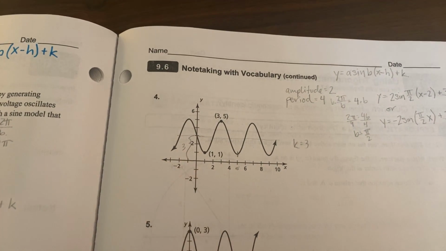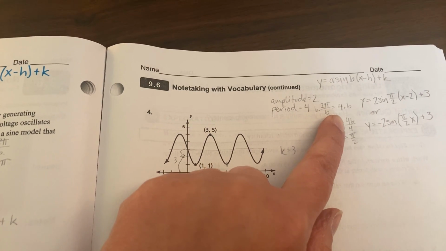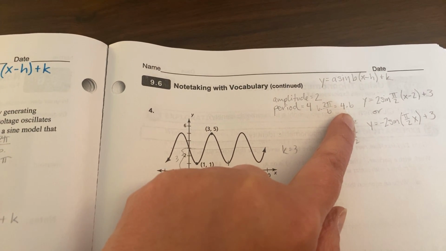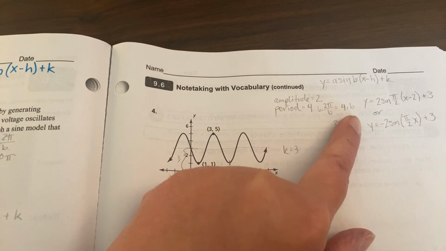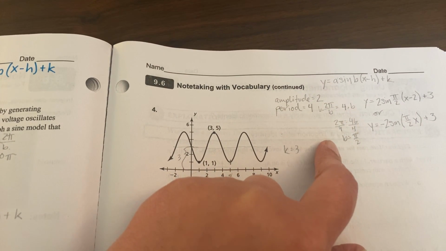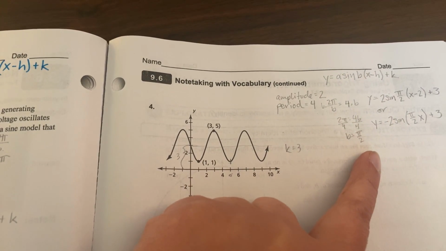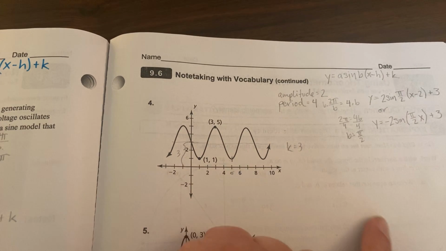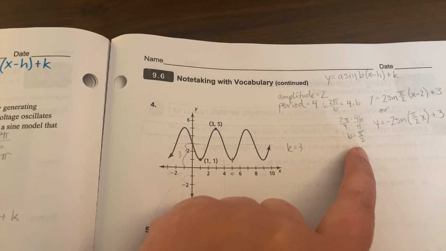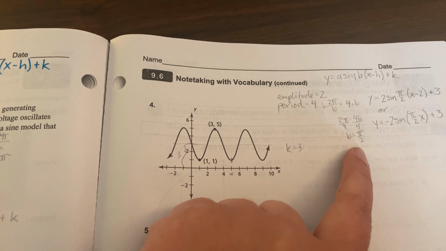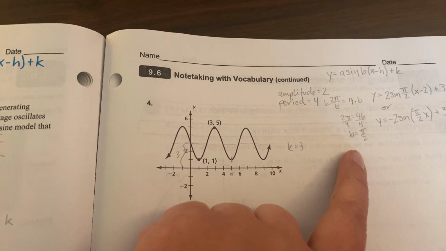So the period is 4, but we need to figure out what b is. So 2 pi over b is equal to 4. And then I need to solve, right? So I multiplied both sides by b, divided both sides by 4. I get b is pi over 2. Okay, all right, so I've got k, I've got a, I've got b. Is there a horizontal shift? Maybe. It depends on how you look at this.